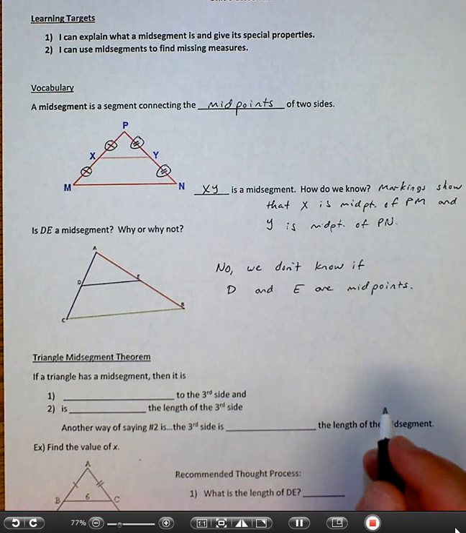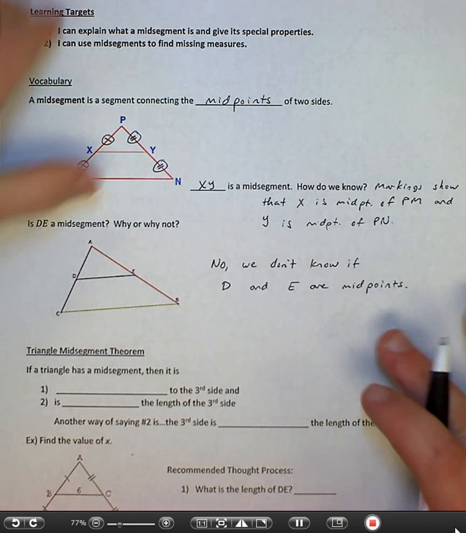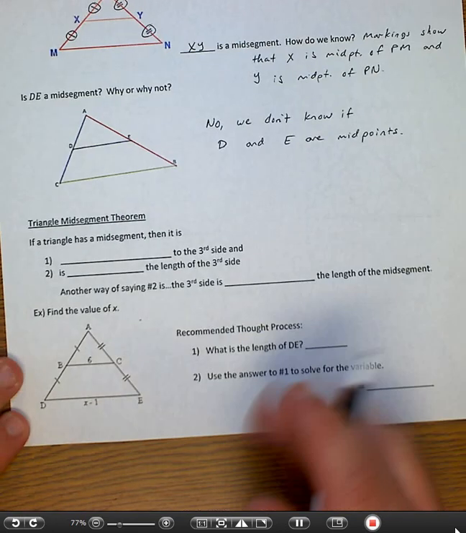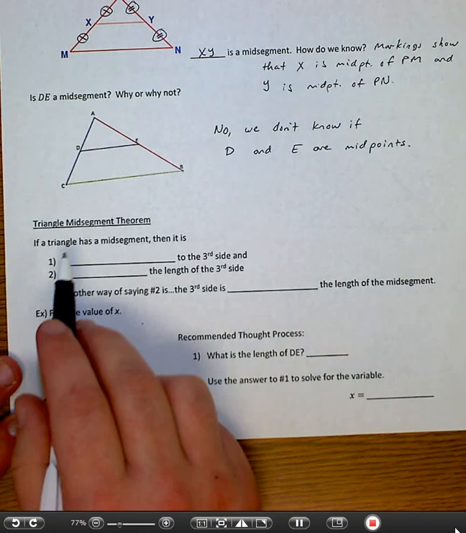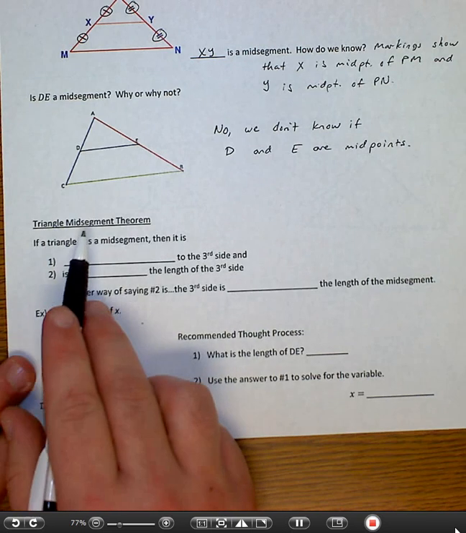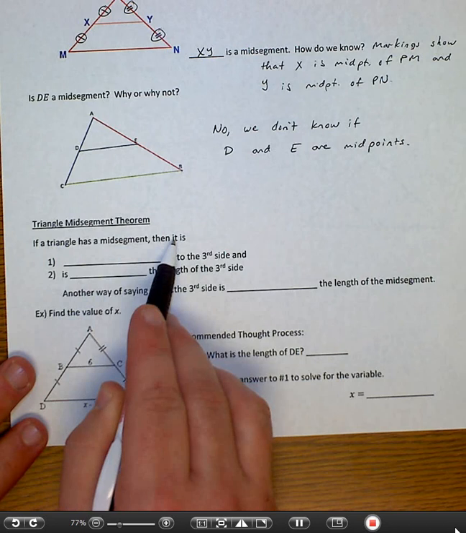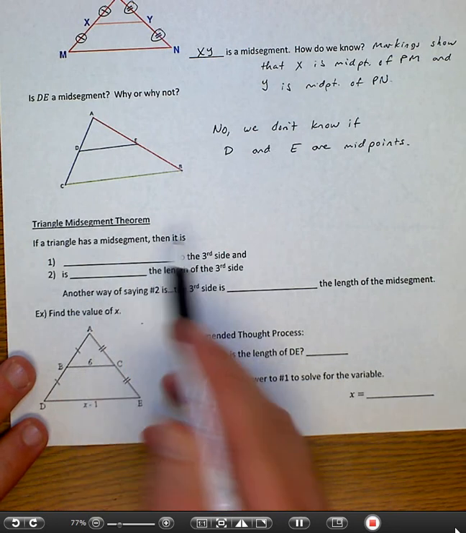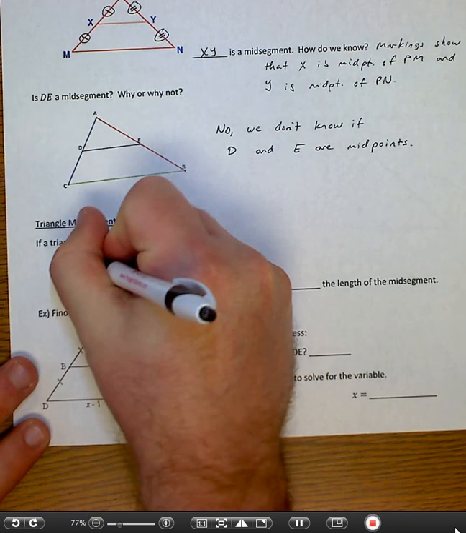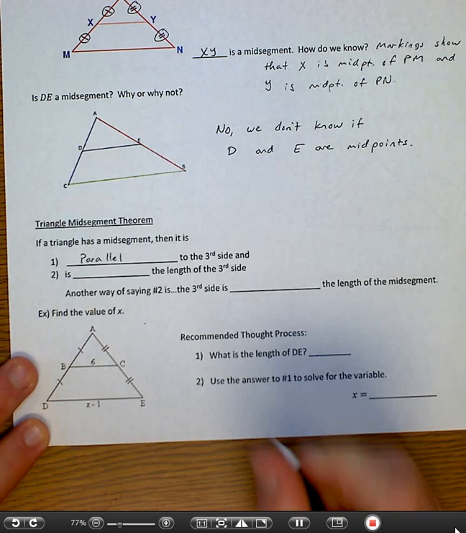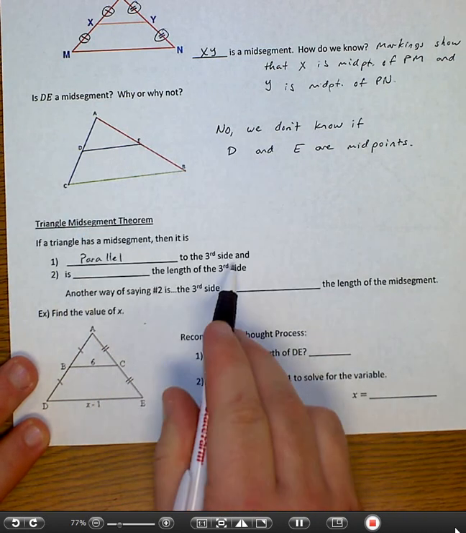Okay, the triangle midsegment theorem, which you're going to use a lot, especially in this lesson, says that if a triangle has a midsegment, then it being the midsegment, is parallel to the third side. So what do I mean by the third side?